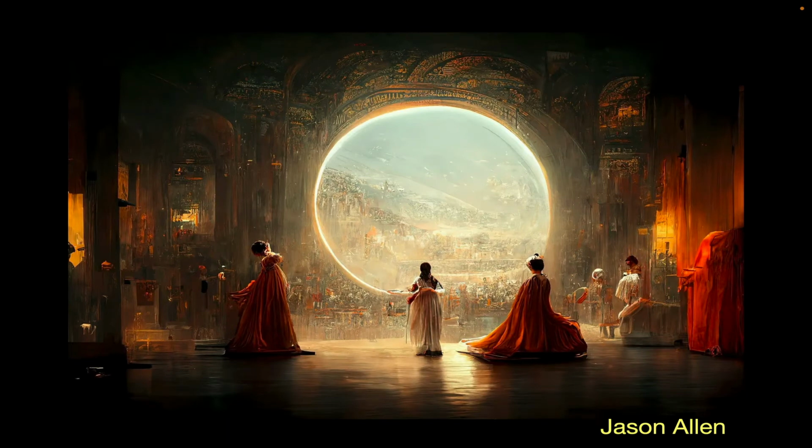And that's an image by Jason Allen, who won first prize in the summer of 2022 at the Colorado State Fair. And he was one of 21 emerging artists who had submitted work for the digitally manipulated photography part of the contest. And he won first prize and $300 cash prize.